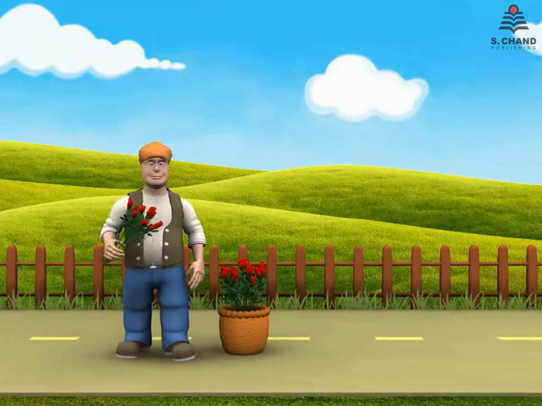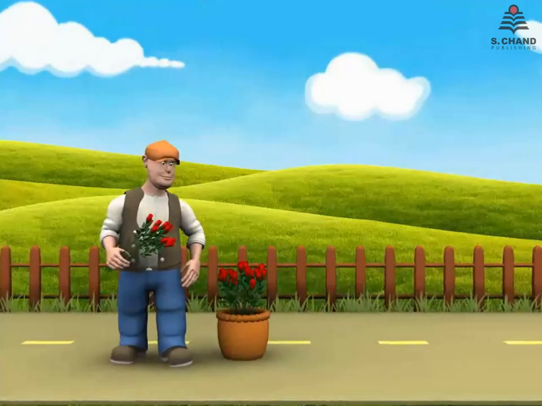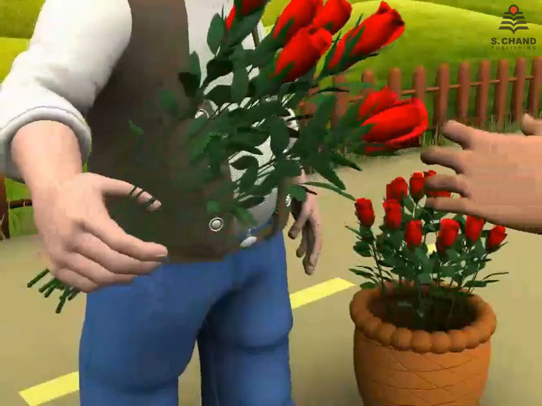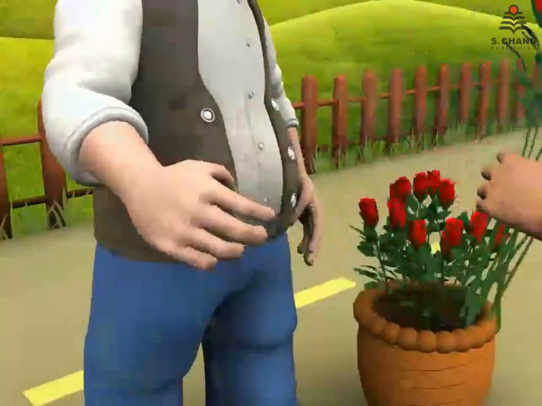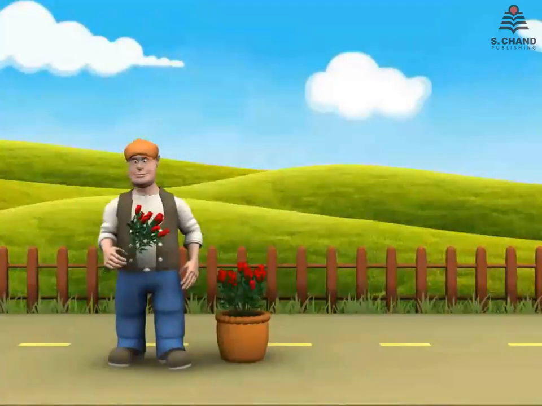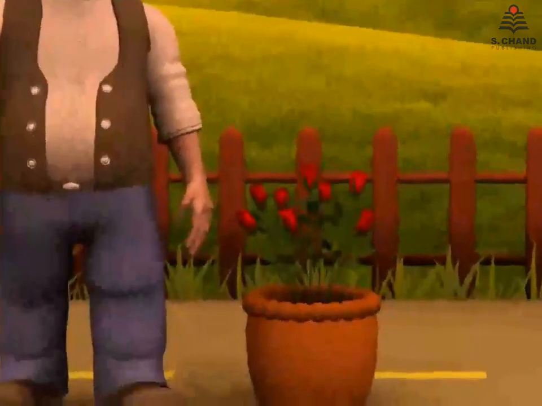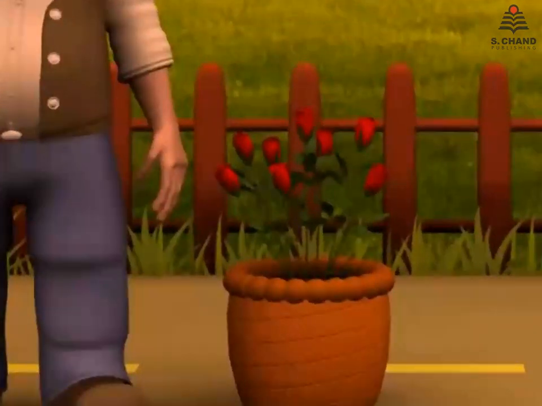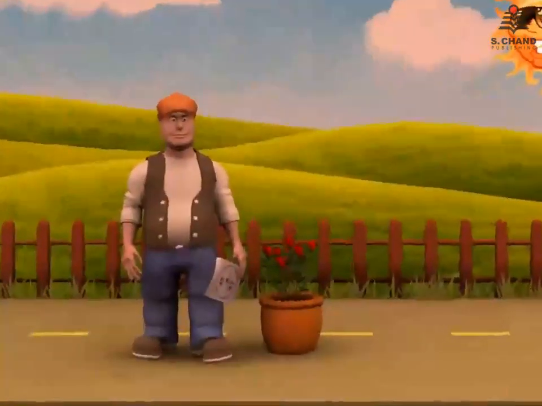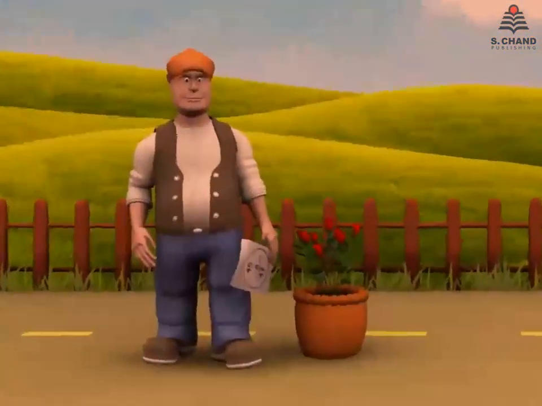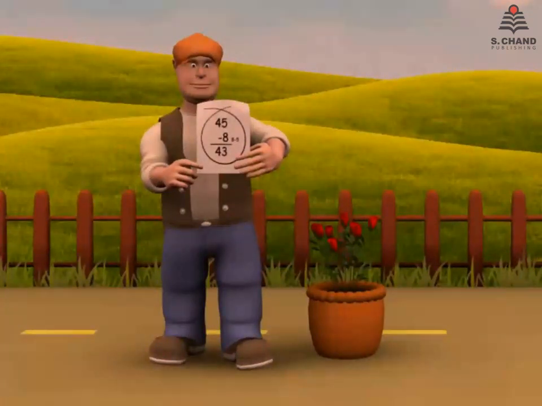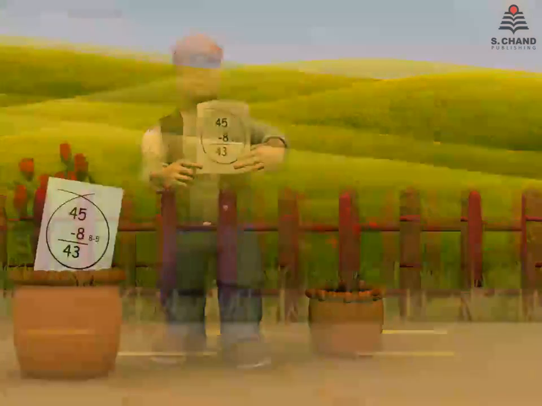A flower seller started with 45 flowers. Now he is left with 8 flowers. To find out how many flowers he sold, he subtracts 8 from 45. He gets the answer 43. Is it correct?